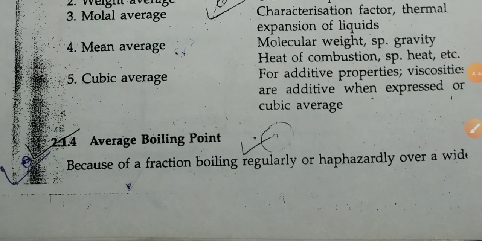Good noon to everyone. Today we will discuss the average boiling point, the different types of average boiling point for a crude oil and a petroleum fraction. This is an important question in the GTU exam. Okay, so now we start. This is a main important point.